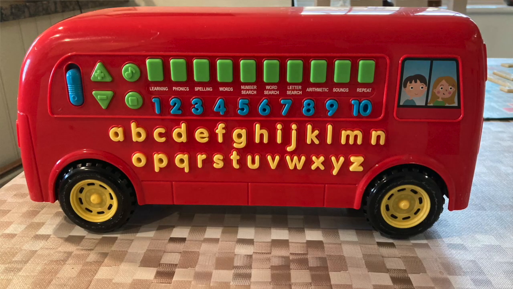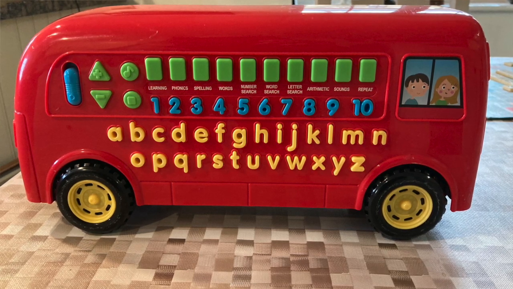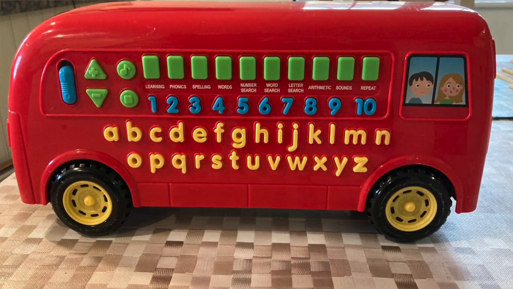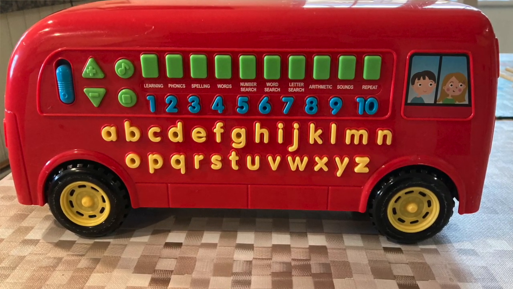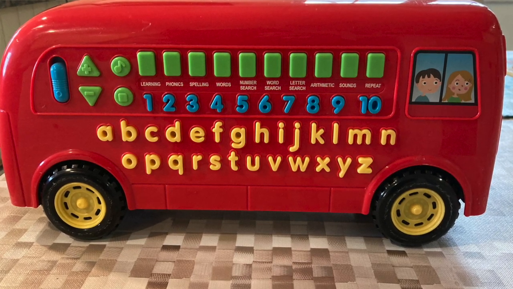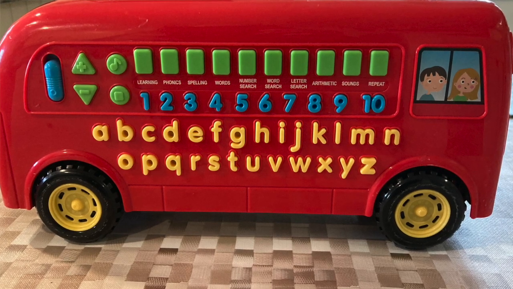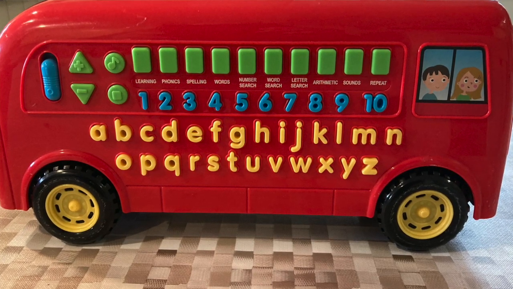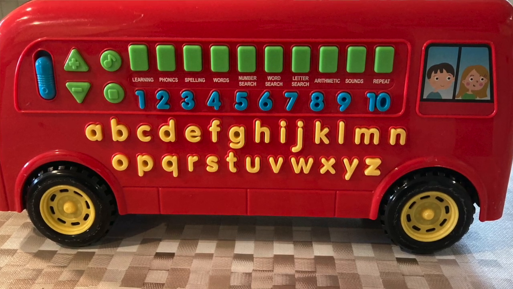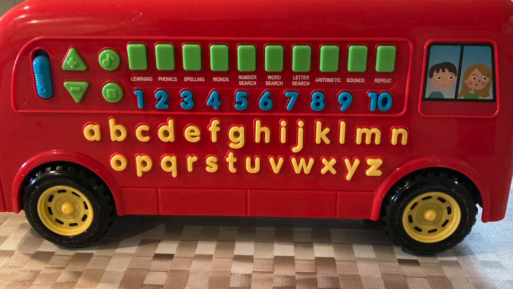The present was a lovely red bus with an assortment of buttons on the side and the numbers 0 to 9 and all the alphabetic characters from A to Z. The bus is worked by battery, and when it was switched on he could press any of the buttons to learn what the number or character was. It had lots of other functions including spelling and arithmetic, although he's probably not ready for those yet, as well as being able to play The Wheels on the Bus Go Round and Round tune for hours.